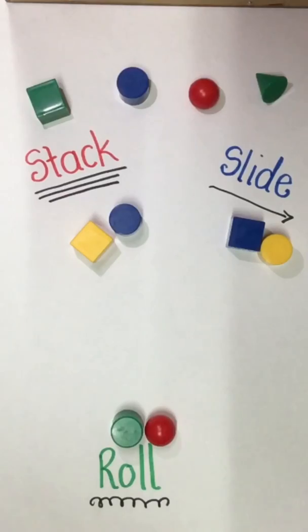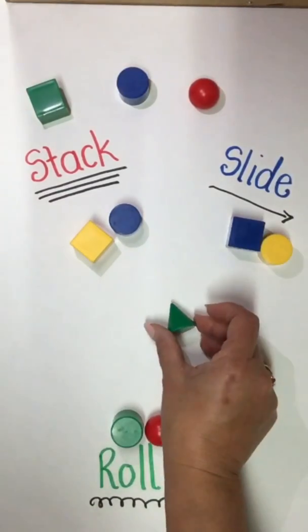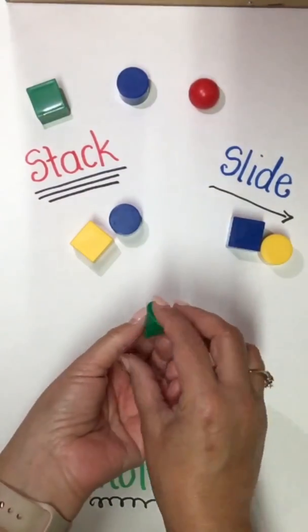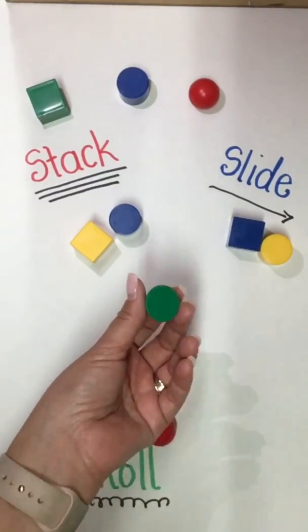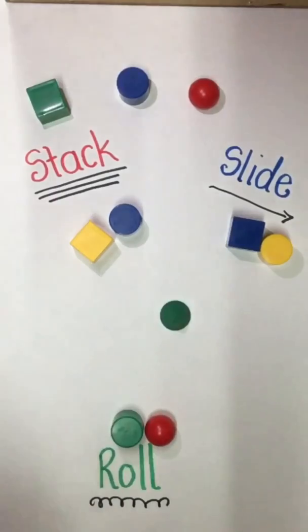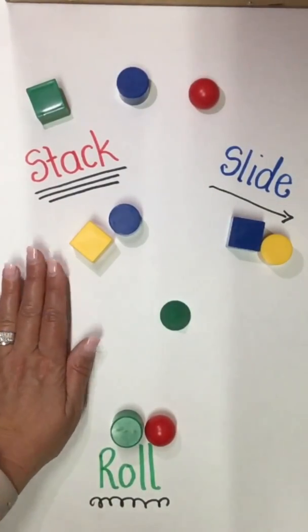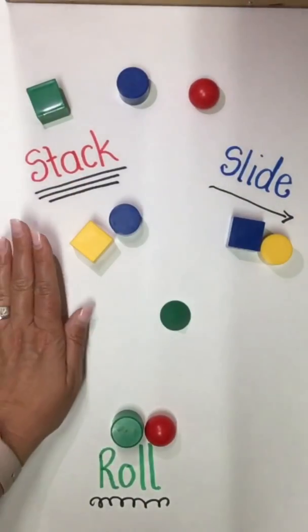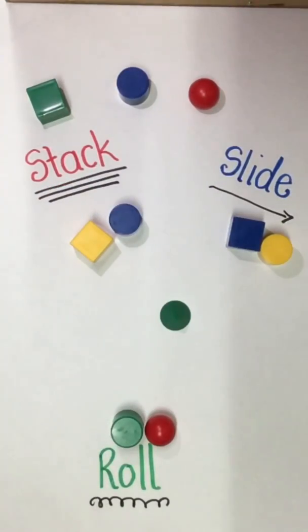Now, let's take a look at our last solid figure. This solid figure is a cone. Now, when I look at a cone, it has a flat face, the shape of a circle right there. It has one flat face. So if it has a flat face, anything with a flat face can stack and slide.